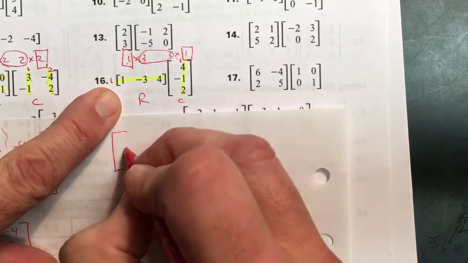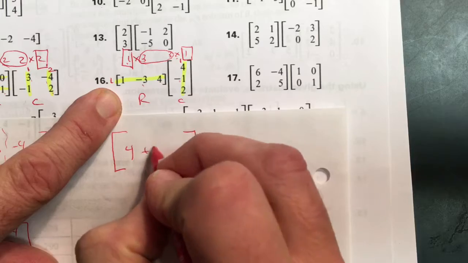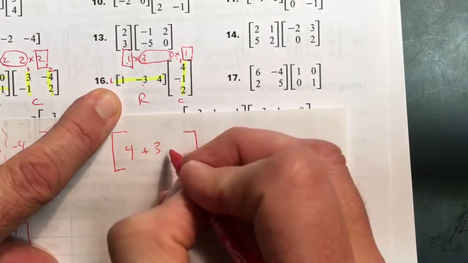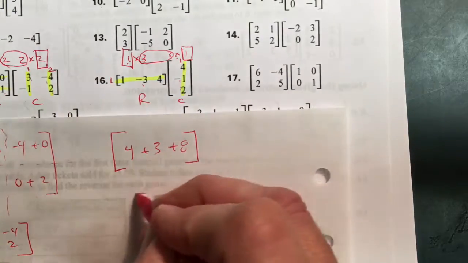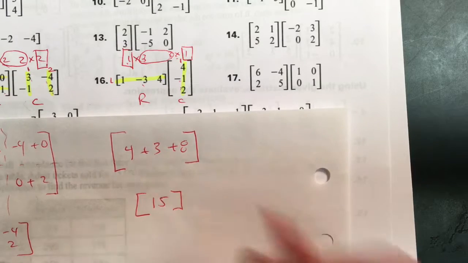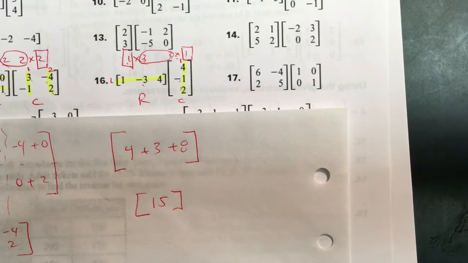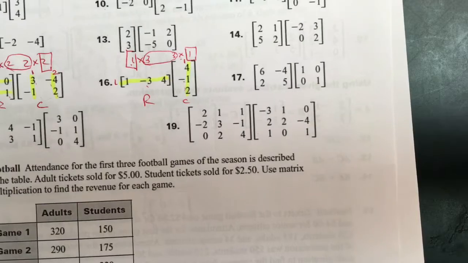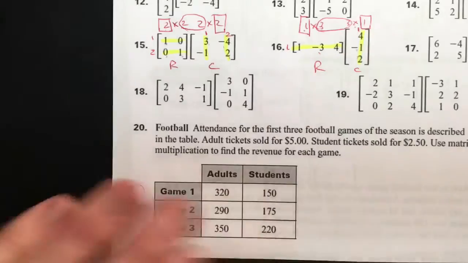1 times 4 is 4. -3 times -1 is +3. 4 times 2 is 8. Add it up, folks. What do I got? 15. That's the answer. All right, let's get a little more complex. Let's try number 18 down below here. See what they got.